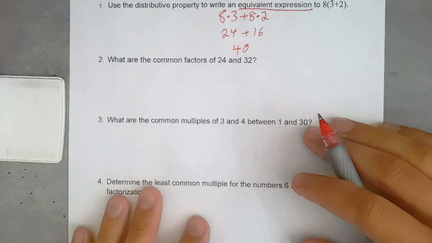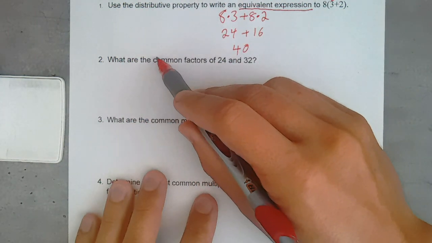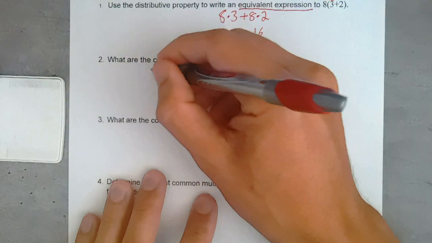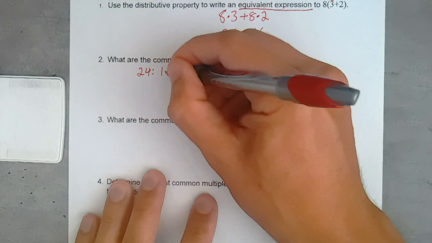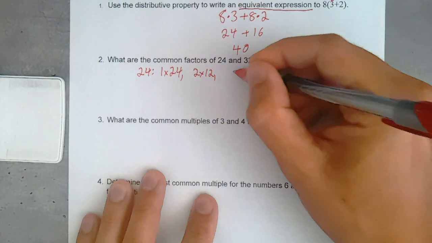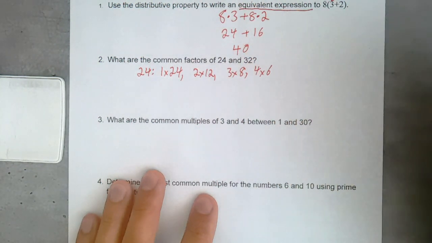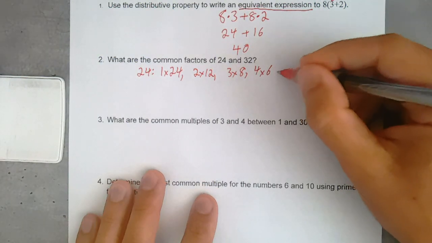Okay? Number two, what are common factors of 24 and 32? Be really careful with this. This does not say greatest common factor. So I'm going to think of numbers that multiply to get 24. 1 times 24, 2 times 12, 3 times 8, 4 times 6, and that's it for this one.